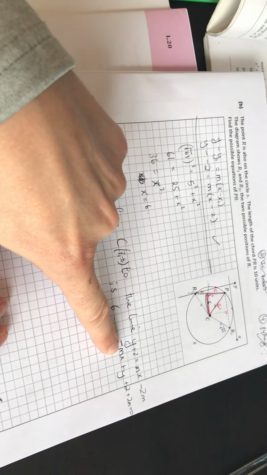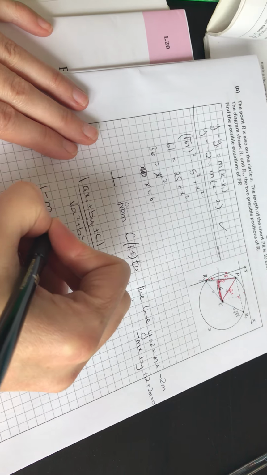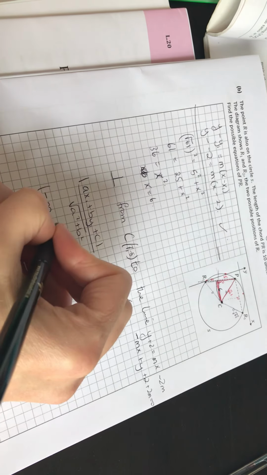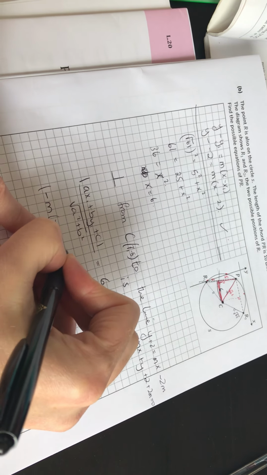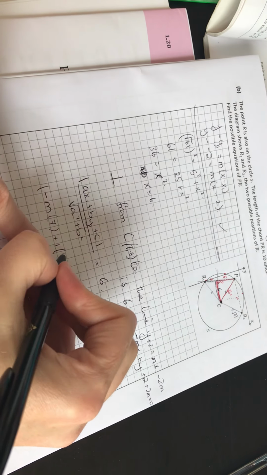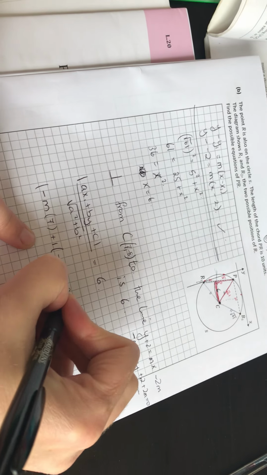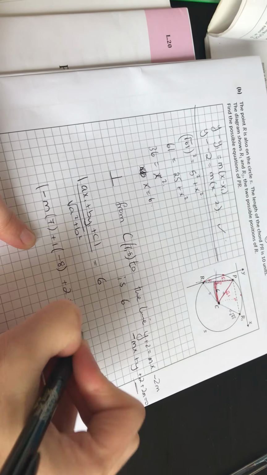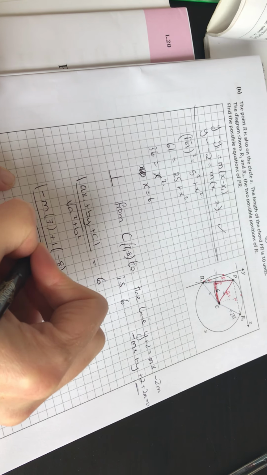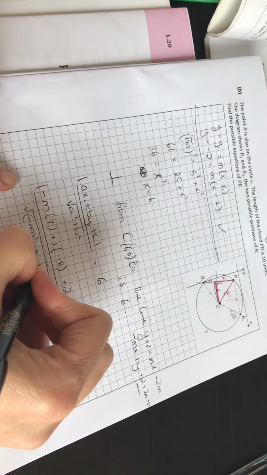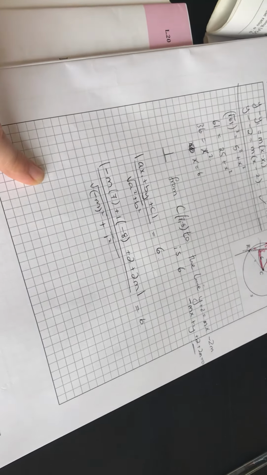A is the coefficient of the x times x1, which is 7. B is the coefficient of the y, which is a 1, times minus 8. And C is whatever is left. That's 2 plus 2m. All over the square root of a squared plus b squared. And that's equal to 6.